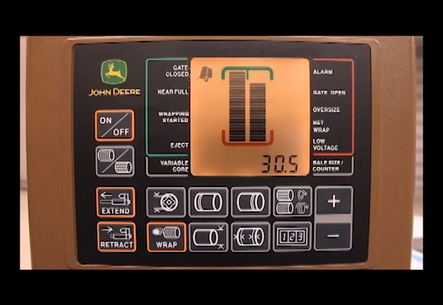The next operator preference setting is the bale shape display sensitivity.